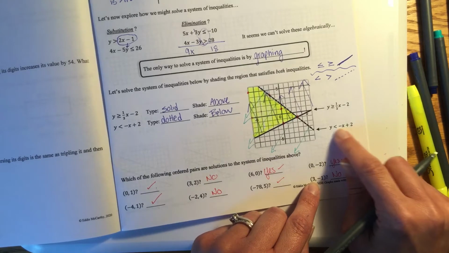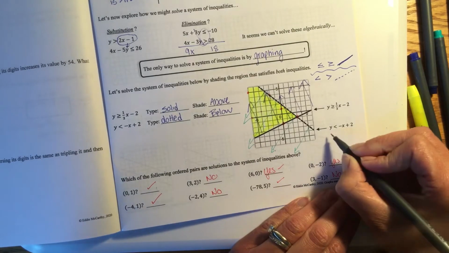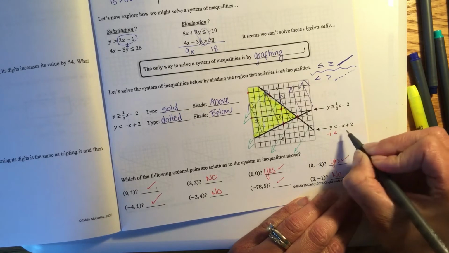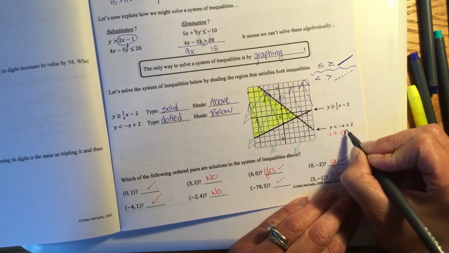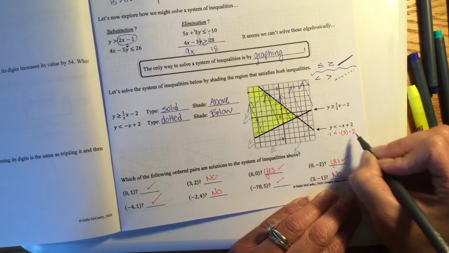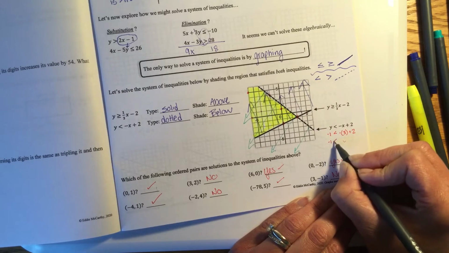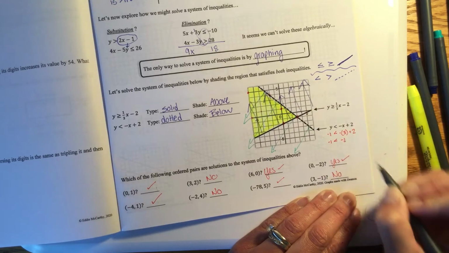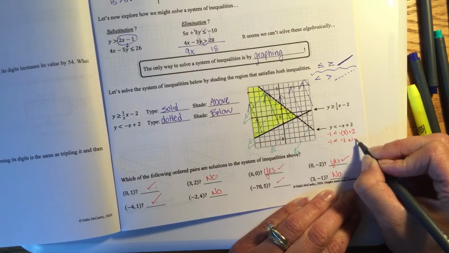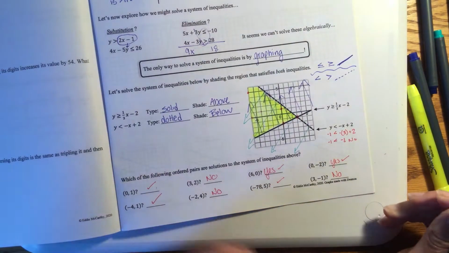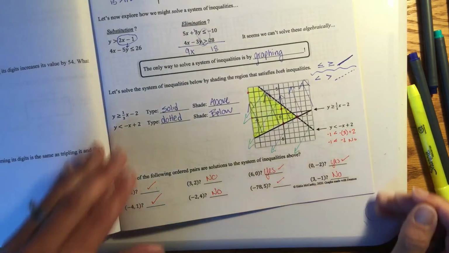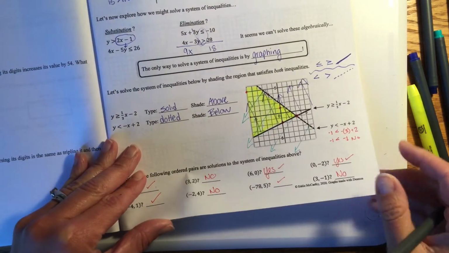If I put this into that dotted line expression, I'd have -1 is less than -3 + 2. This would be -1 is less than -1. Is that true? No. So that shows you how that doesn't work out. It has to make both true, and that's the biggest thing.